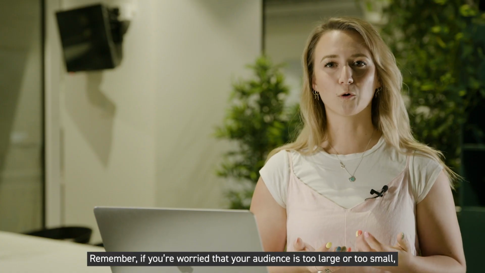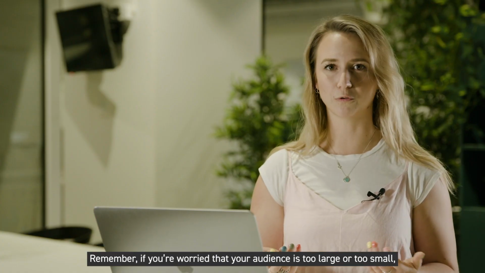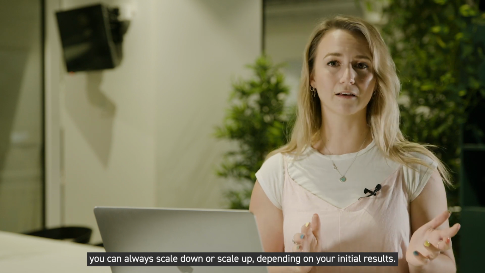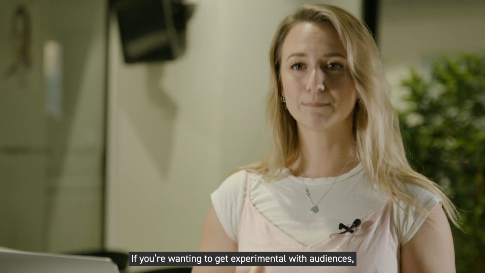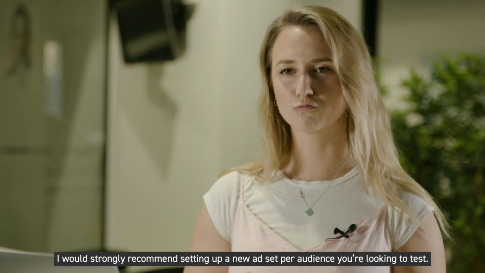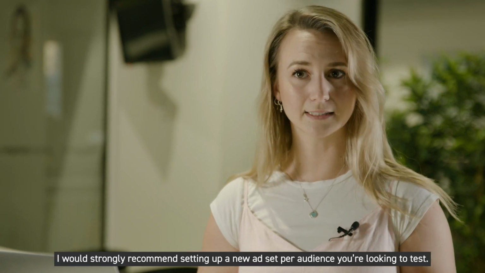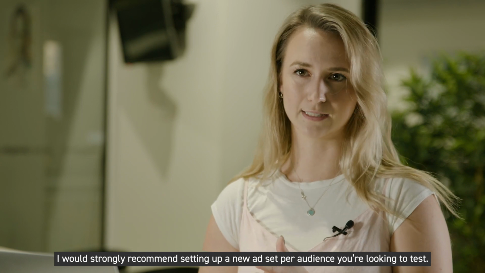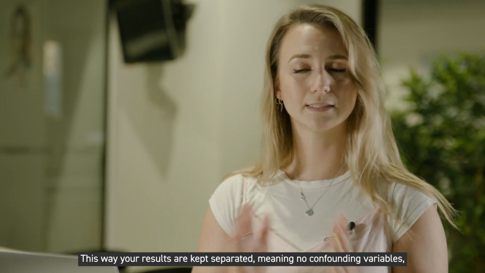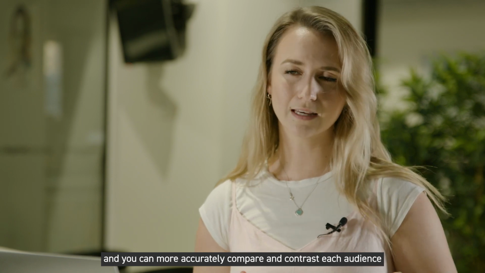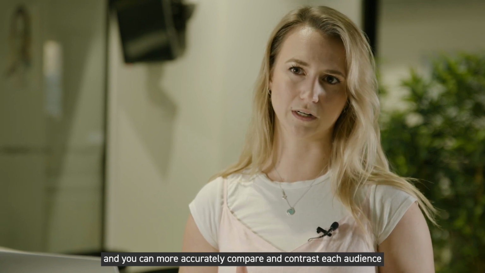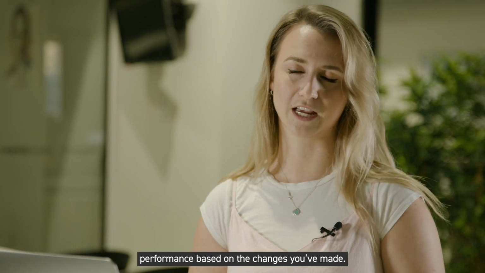Remember, if you're worried that your audience is too large or too small, you can always scale down or scale up depending on your initial results. If you're wanting to get experimental with audiences, I would strongly recommend setting up a new ad set per audience you're looking to test. This way your results are kept separated, meaning no confounding variables, and you can more accurately compare and contrast each audience performance based on the changes you've made.